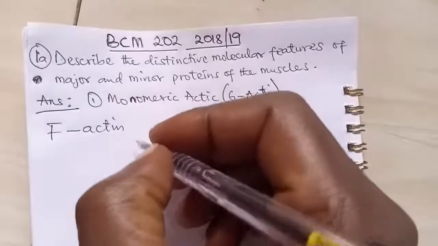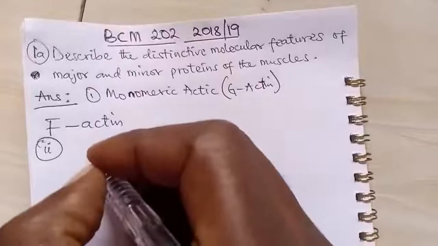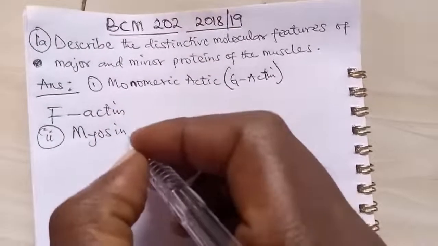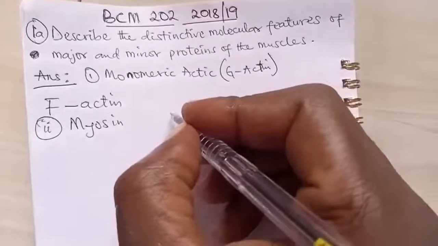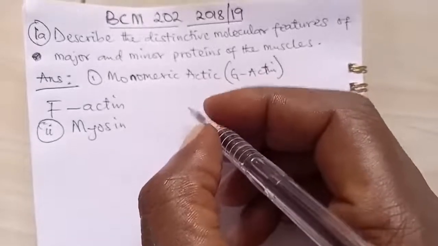which means filamentous actin. The second one is the myosin. It has a double intertwined helical fibrous portion, each with a globular head attached at one end.